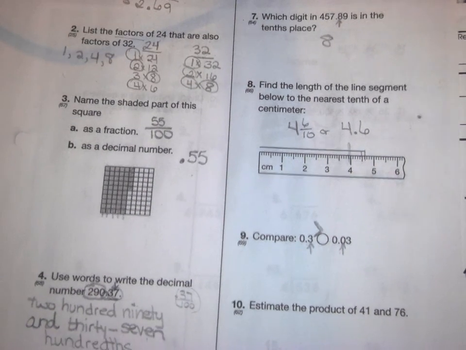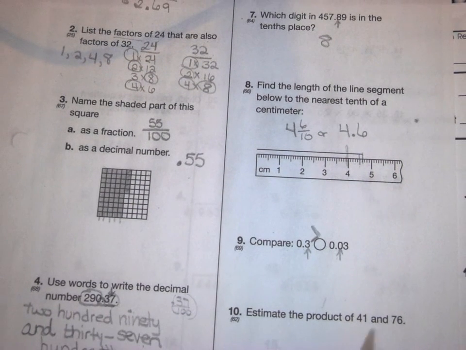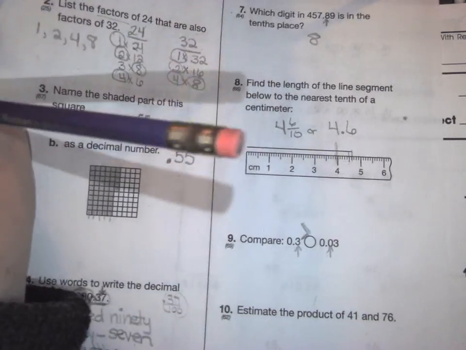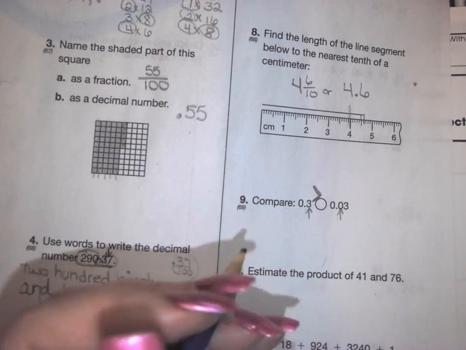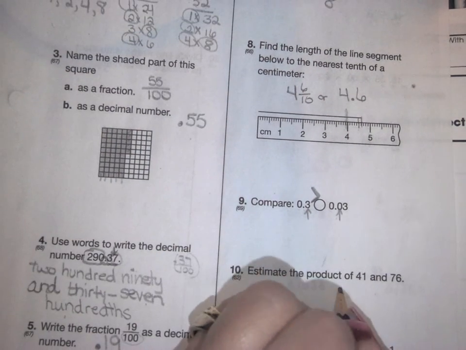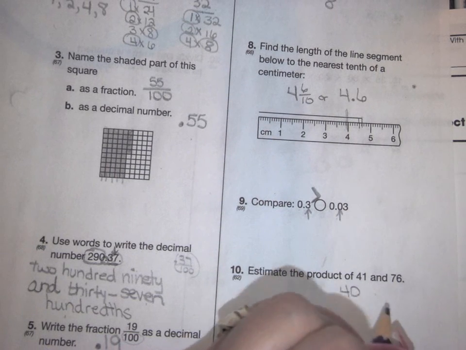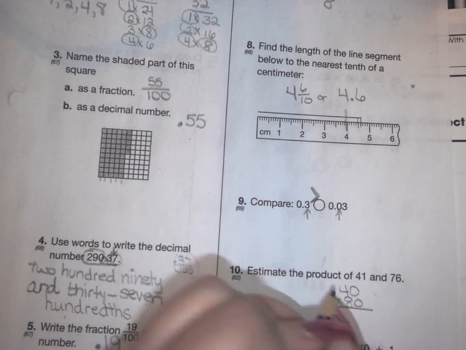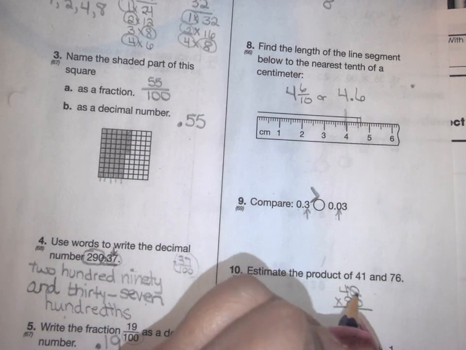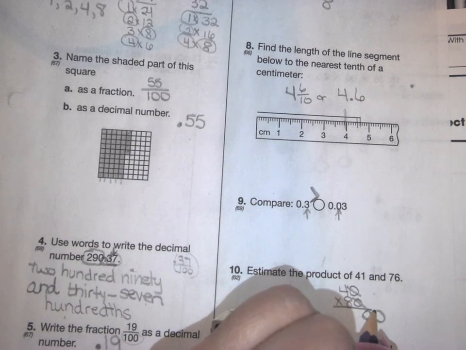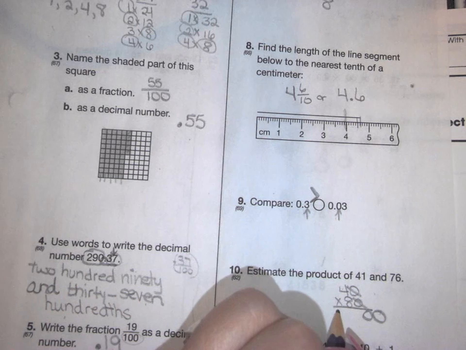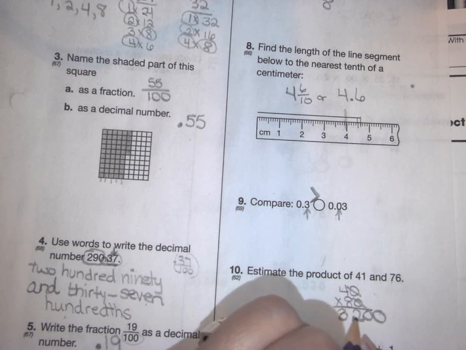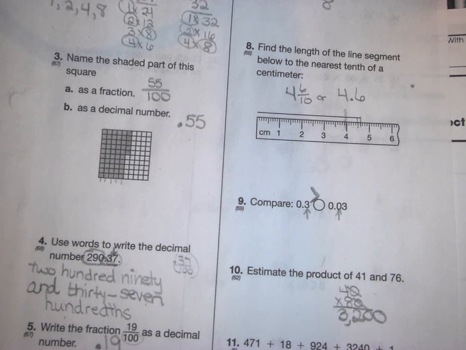Estimate the product of 41 and 76. So if I'm estimating, a product is a multiplication problem. 41 is close to 40. 76 is closer to 80. And remember, we know what we can do. Cross off our zeros, put them on down here, and then just do 8 times 4 is 32. So the estimated product is 3,200.